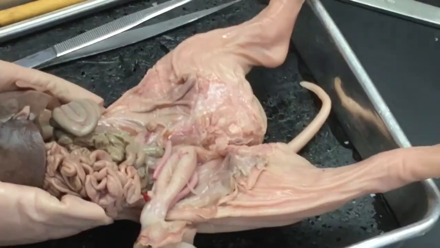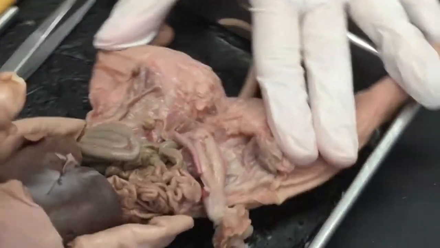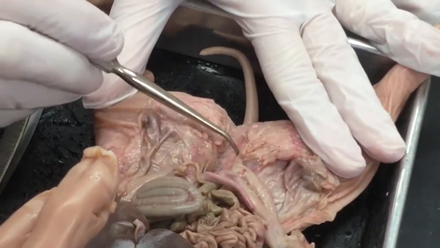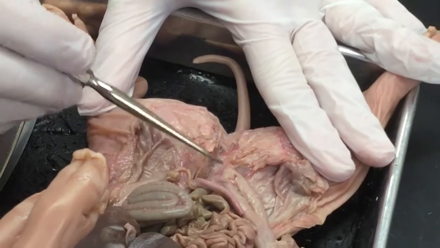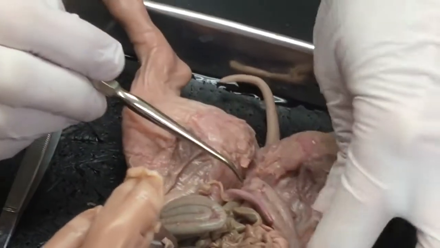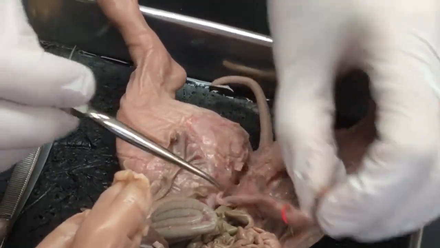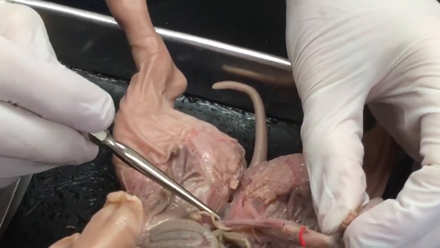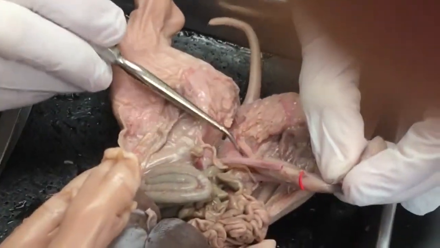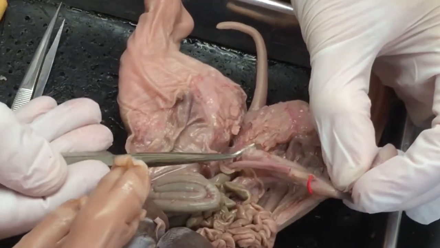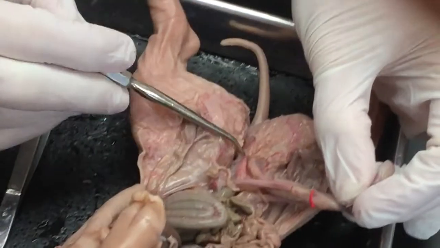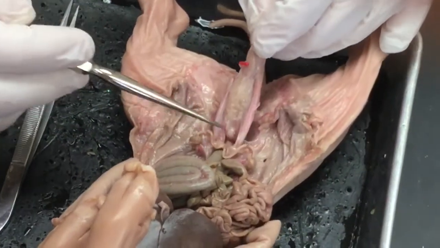So now I can really see the separation between the urethra and the vagina. And then the rectum, I can follow the rectum out and I can see where the vagina and the uterus meet. Now this is just connective tissue that can be broken. So it's important to kind of distinguish here.